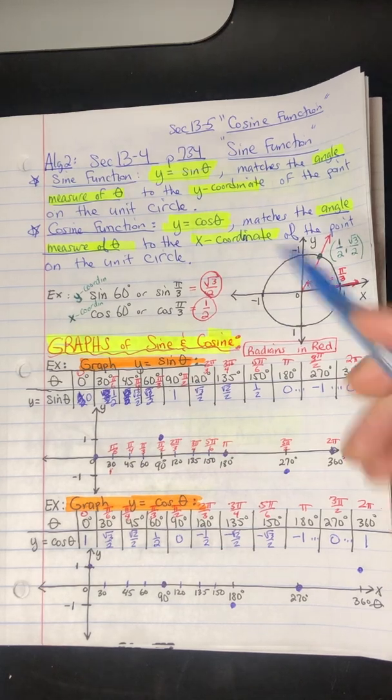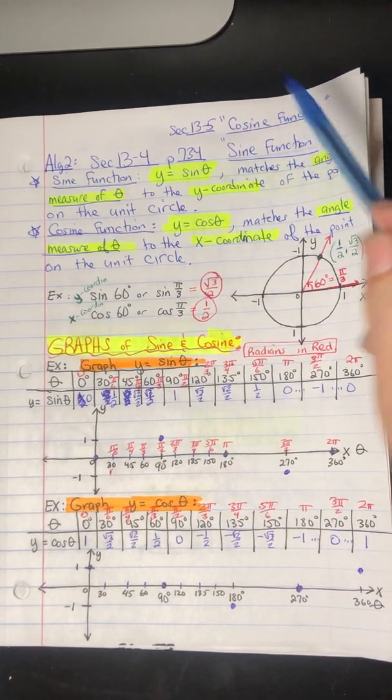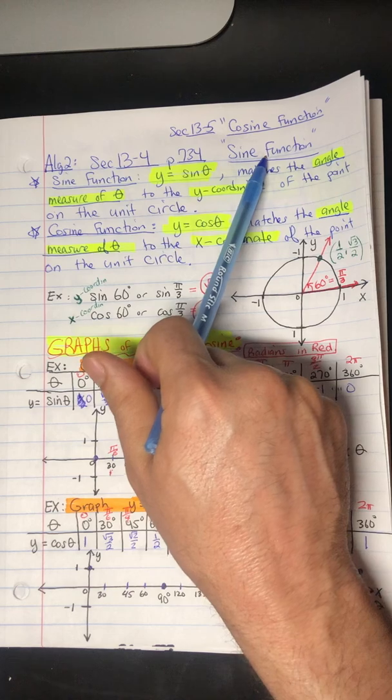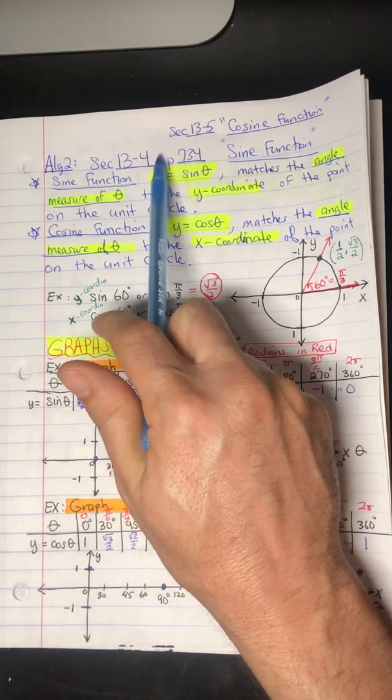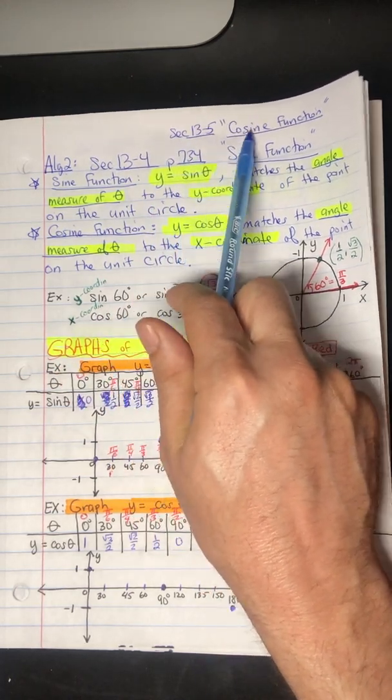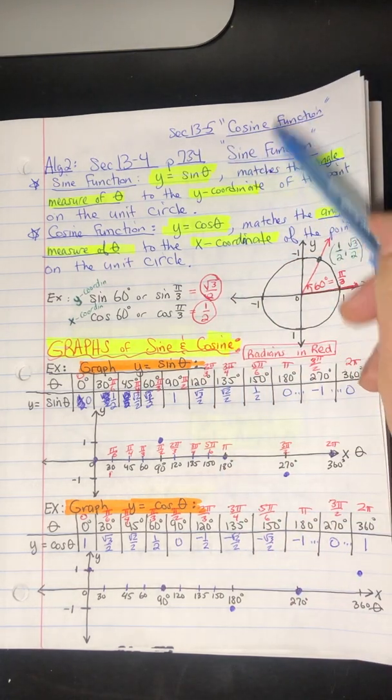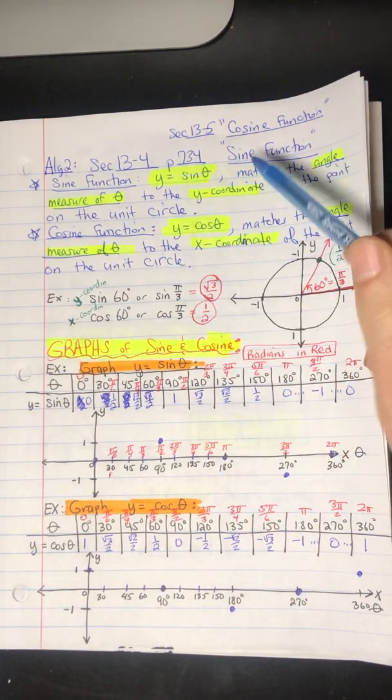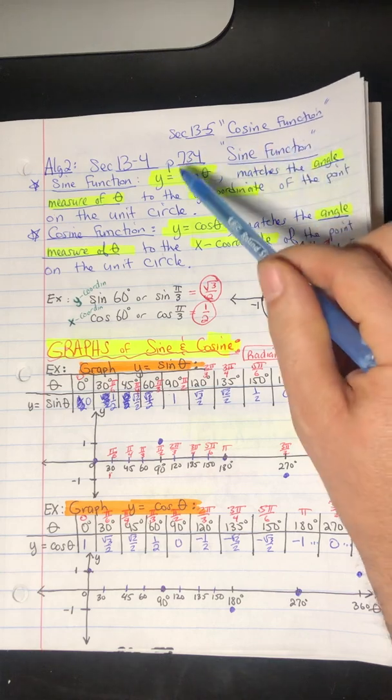Guys, I'm back. We're talking about the sine function and cosine function. Section 13.4 is concentrated on the sine function. Section 13.5 is concentrating on the cosine function. I'm going to talk about both functions first a little bit. Then I'm going to concentrate on how to graph the sine function.